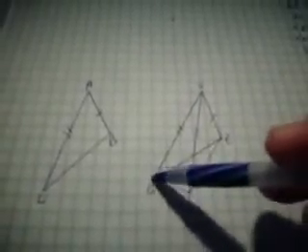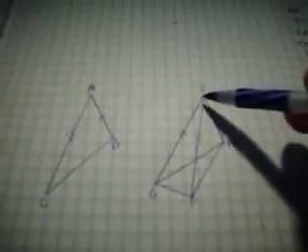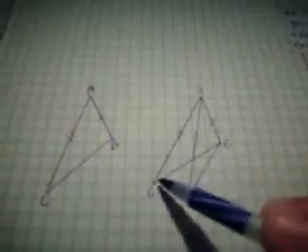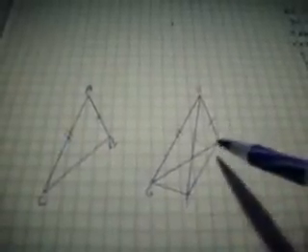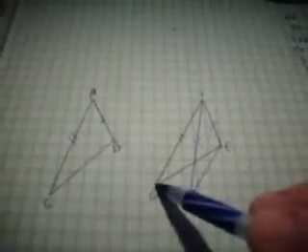So we're going to draw an arc at 1.5 inches, and it's going to meet right here at point G. And when it does, you're going to draw a line from point D to point G. You're going to draw a line from point G to point E. And then you're going to draw another line from point F to point G.